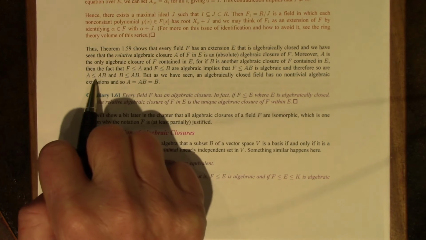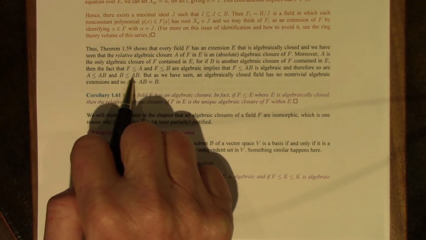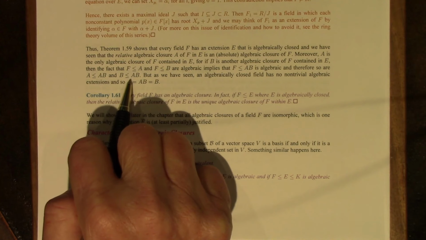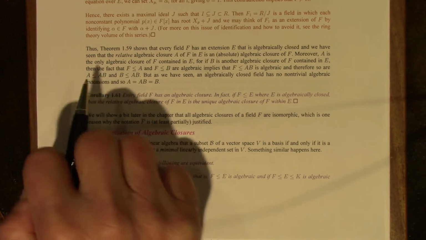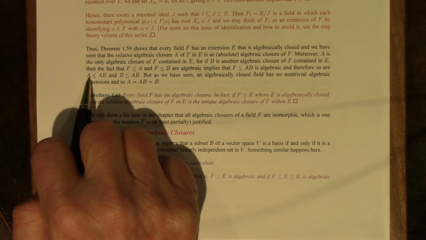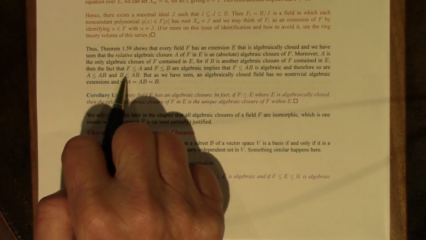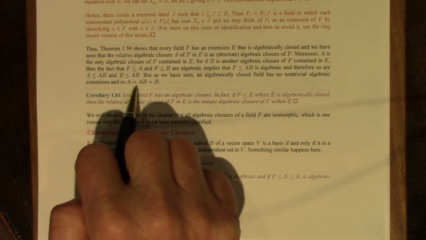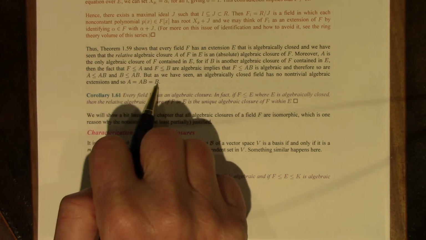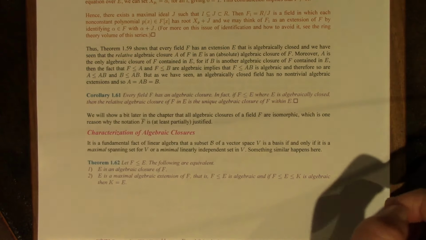And therefore, so are these steps. But algebraically closed fields, such as A and B, do not have non-trivial algebraic extensions, and so A is equal to AB and B is equal to AB, so A and B are equal.